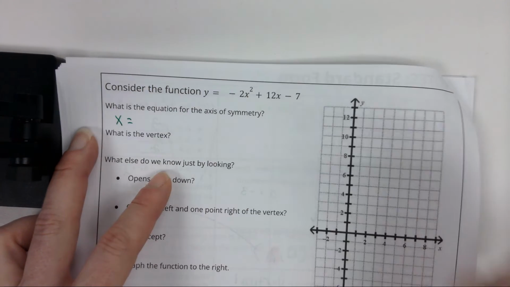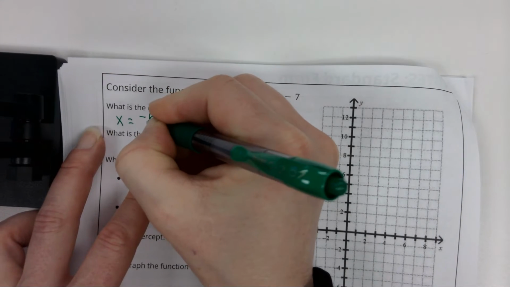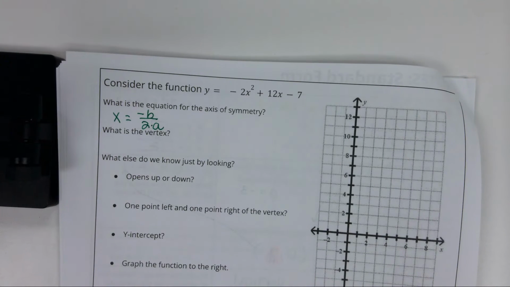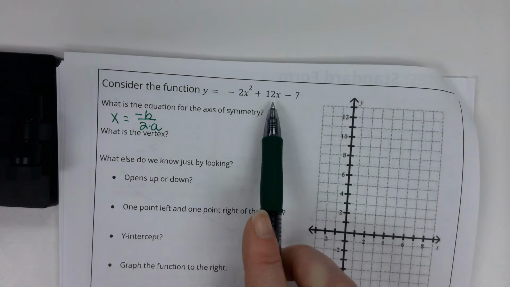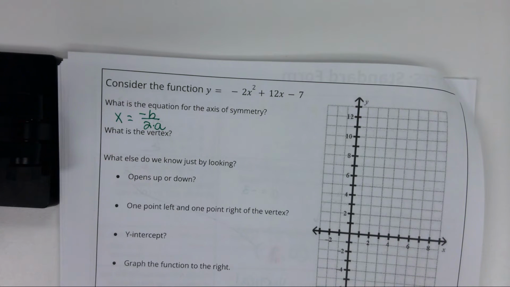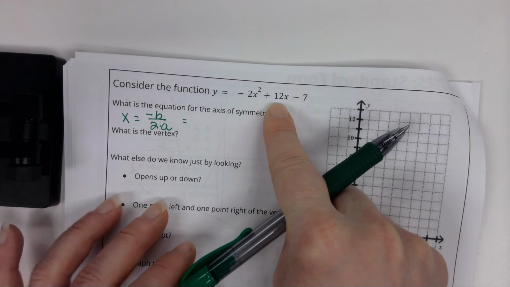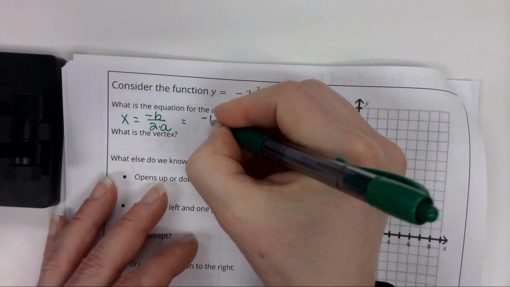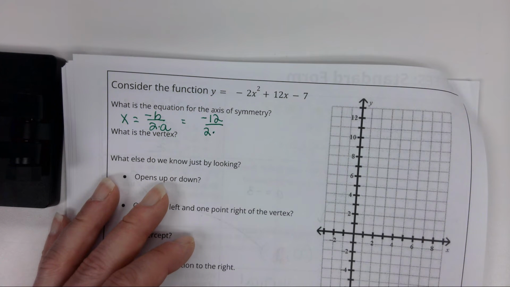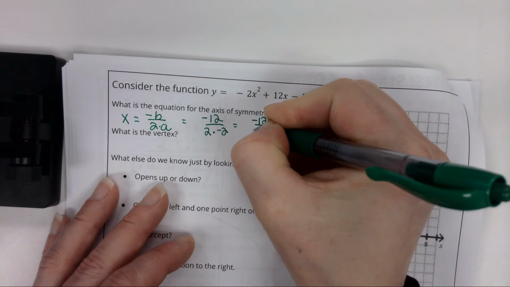So we're going to first find the axis of symmetry, which is the x coordinate of the vertex. We're going to do the opposite of b over 2 times a. Let's find b in our parabola. Isn't it 12? So what am I going to write for the opposite of b? Oh, negative 12. Negative 12 over 2 times a. So 2 times negative 2. This is negative 12 divided by negative 4.